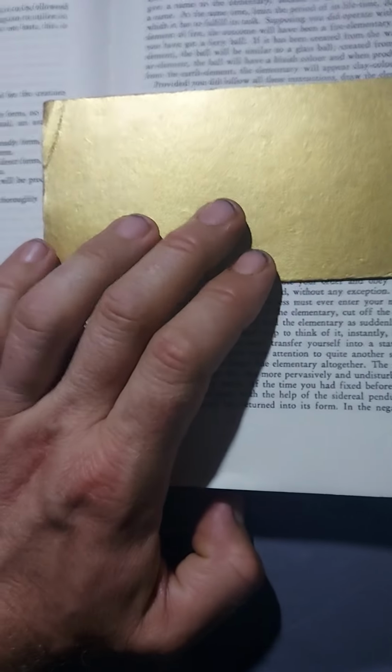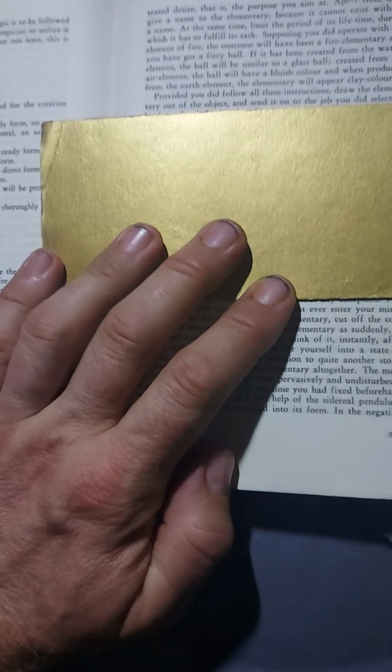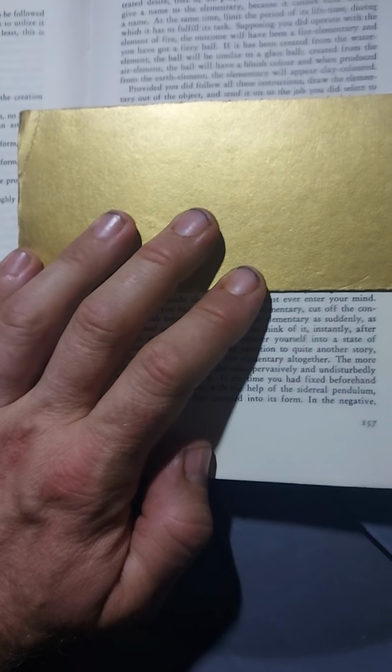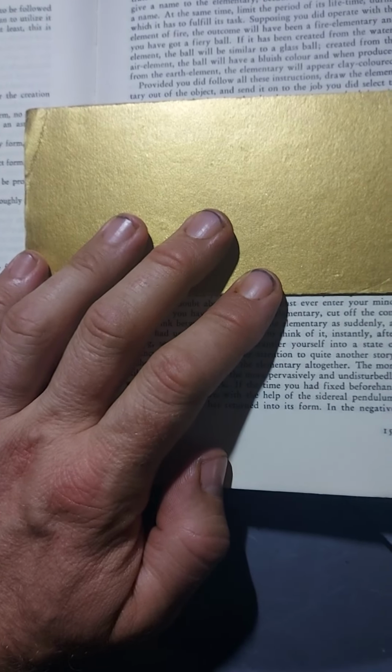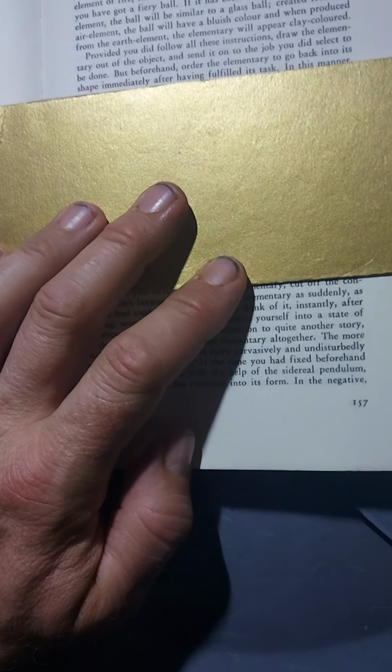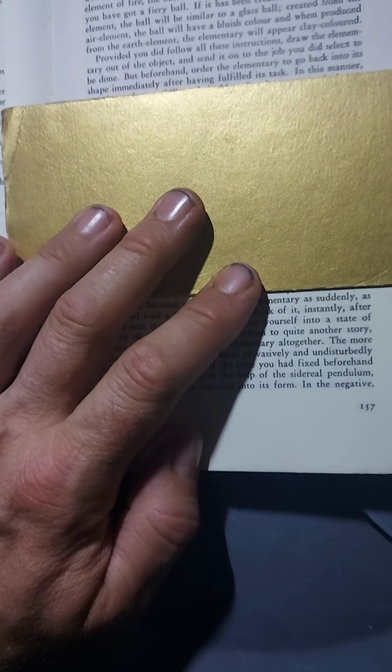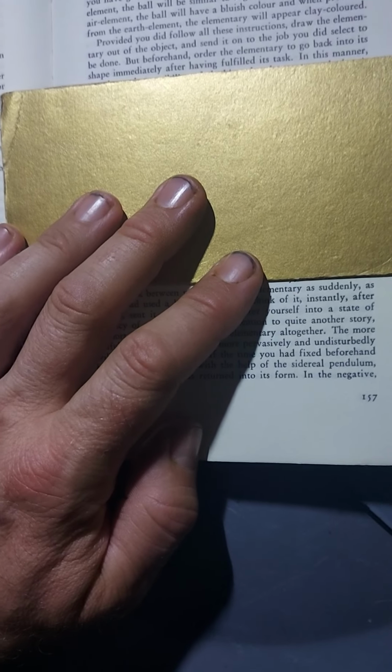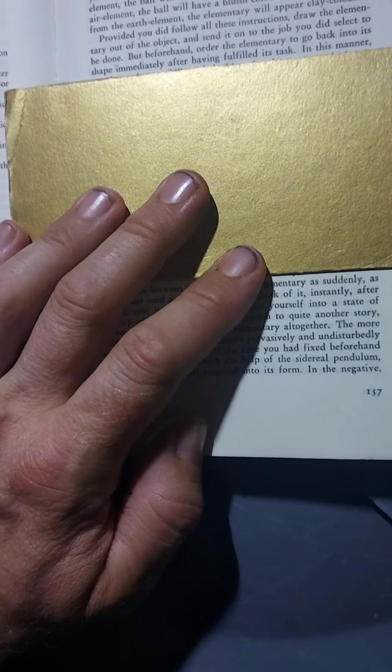Provided you did follow all these instructions, draw the elementary out of the object and send it on to the job you did select to be done. But beforehand, order the elementary to go back into its shape immediately after having fulfilled its task.